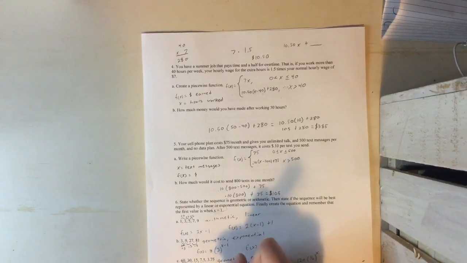Okay, the last one, when we look at it, it's +9, +9, +9, +9. So this one is arithmetic, and it's best represented as a linear. Then we'd have f of x equals, so we're always adding by 9, so it's 9x.